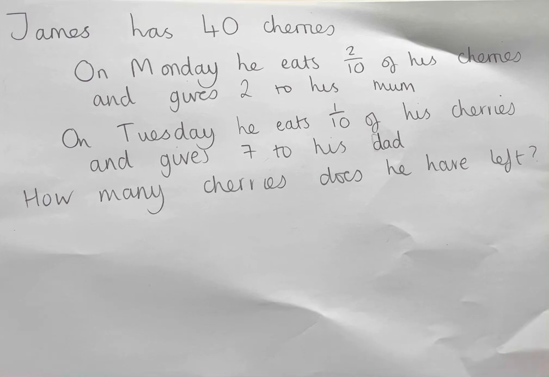So first of all, the question says, James has 40 cherries. On Monday he eats 2/10 of his cherries and gives 2 to his mum. On Tuesday he eats 1/10 of his cherries and gives 7 to his dad. How many cherries does he have left? So what do we think is the first step to completing this question?